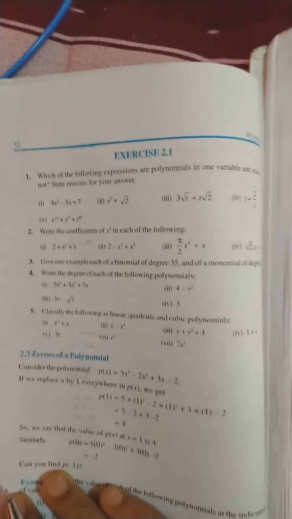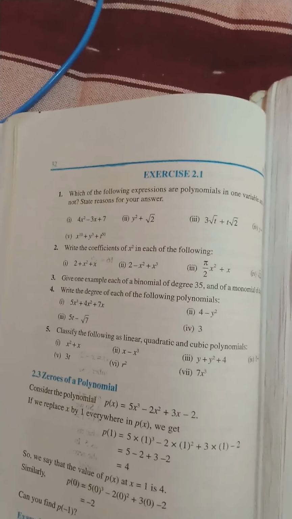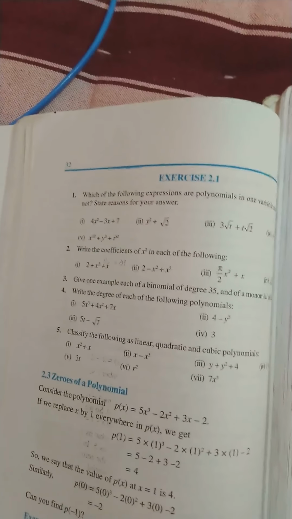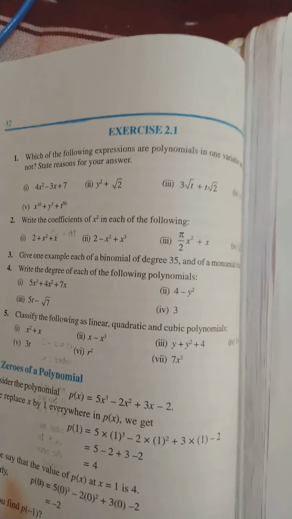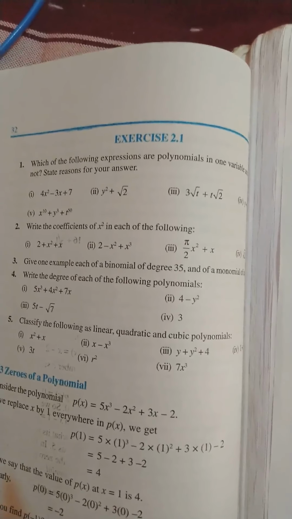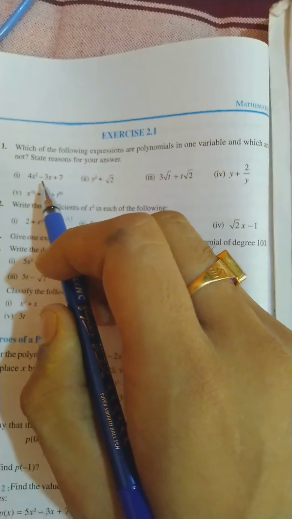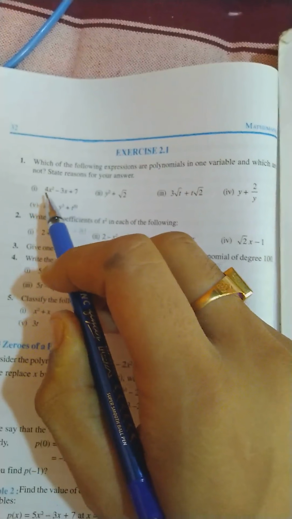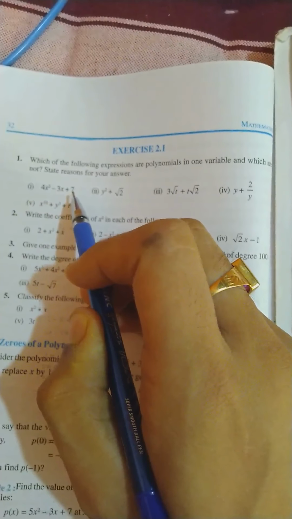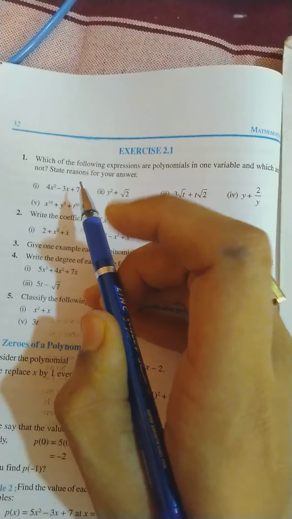Now comes the first exercise of this polynomial chapter, that is exercise 2.1. Now read the first question. Which of the following expressions are polynomials in one variable or not? State reason for your answer. Clearly you can see that in question number 1, 4x square minus 3x plus 7, all the powers of x are positive integers. So it is a polynomial.